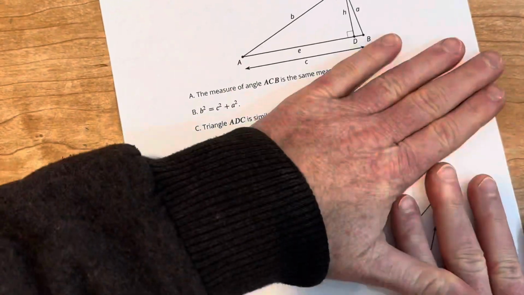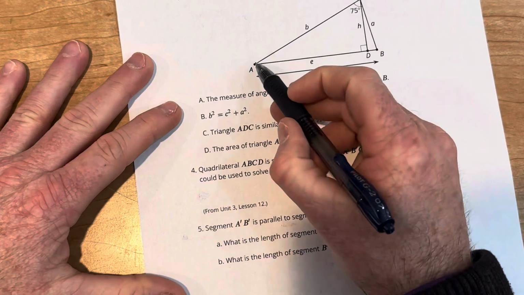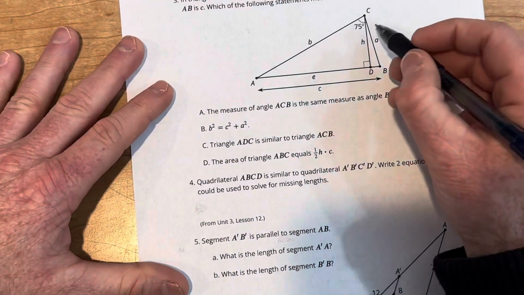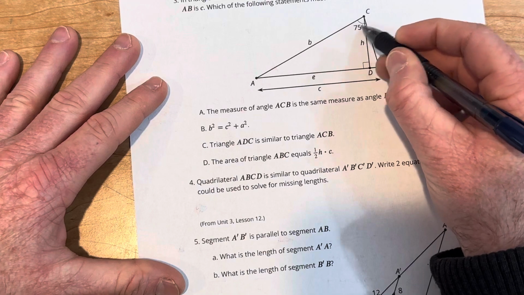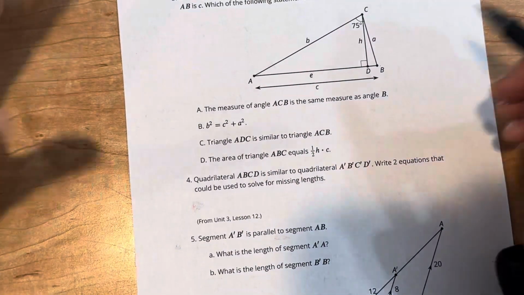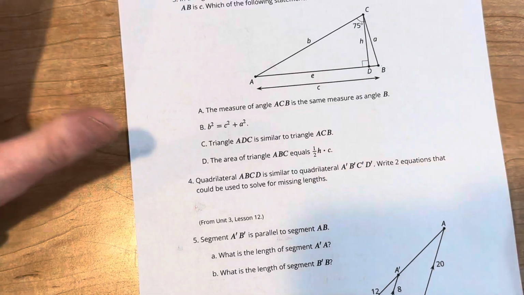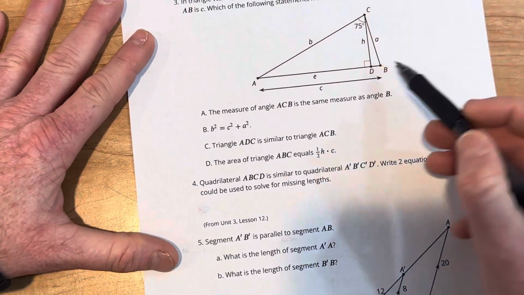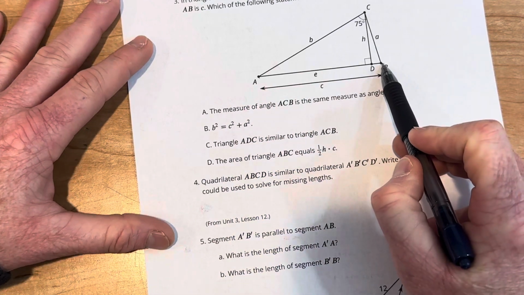Okay, number 3. In triangle ABC, which is not a right triangle, meaning that that thing's 75. This is obviously not a right angle. This isn't either. So there's no right angle, so it's not a right triangle. Altitude CD is drawn to side AB.